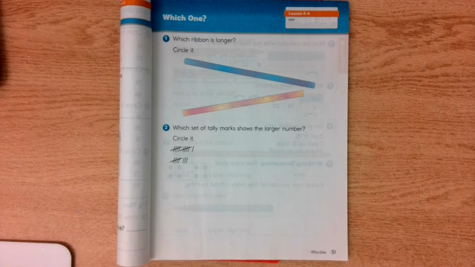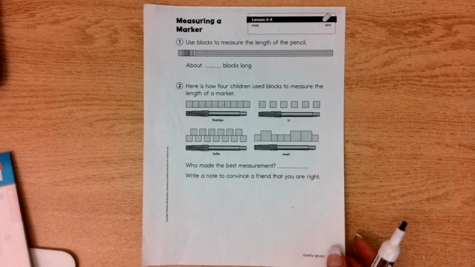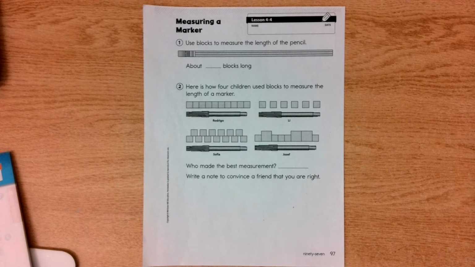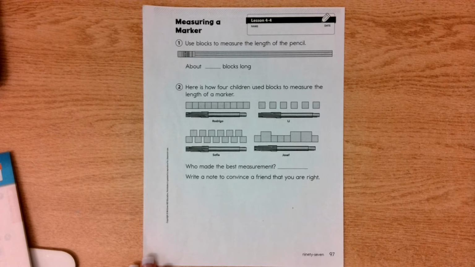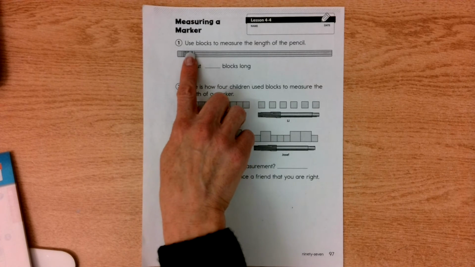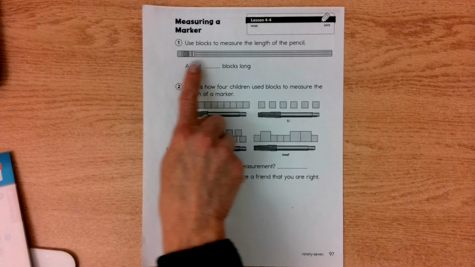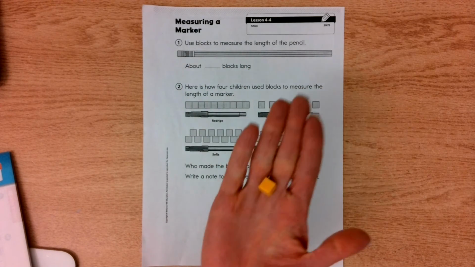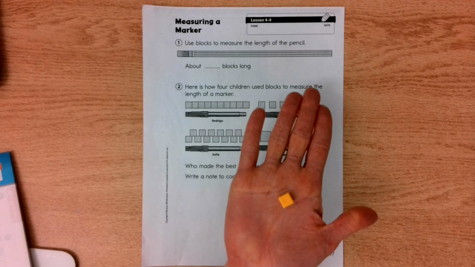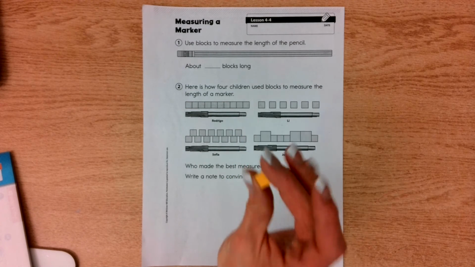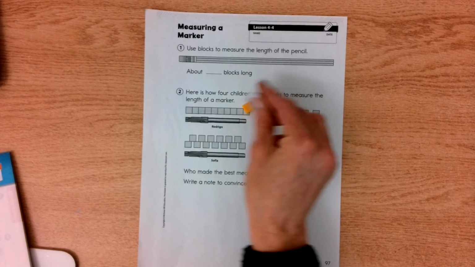Today we've been talking about measuring. So today we're going to continue to practice measuring as well as notice who is measuring correctly. So attached to Seesaw, you'll have this paper 97. It's measuring a marker. The first question says, use blocks to measure the length of the pencil. So they want you to measure the length of this pencil on the paper, and everybody was given one of these yellow blocks. So you're going to use this yellow block to measure this pencil.